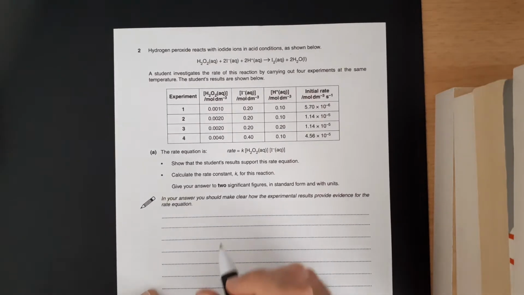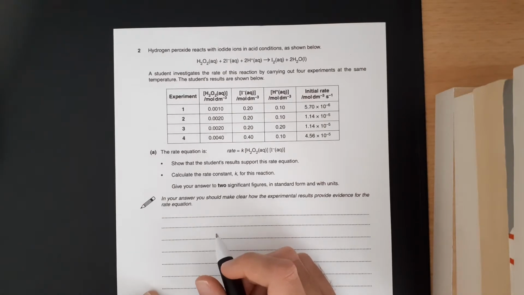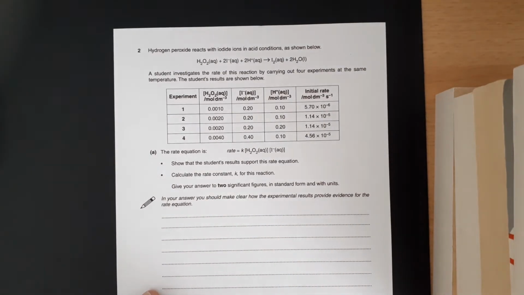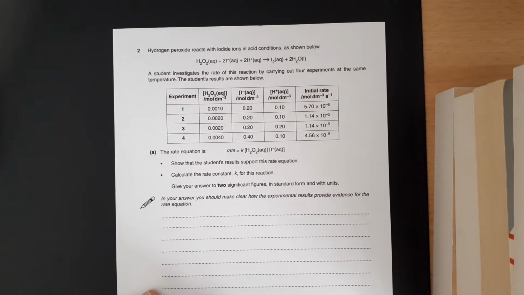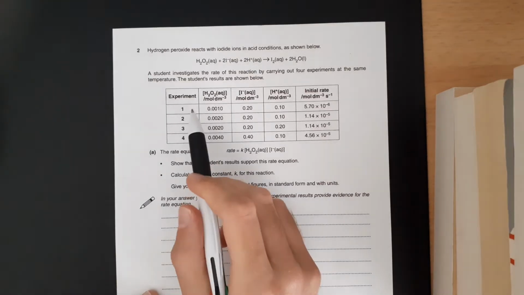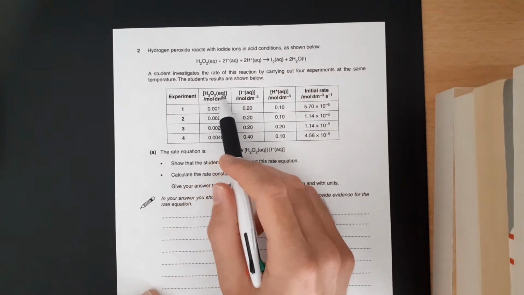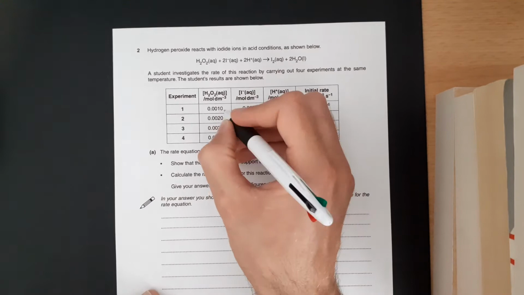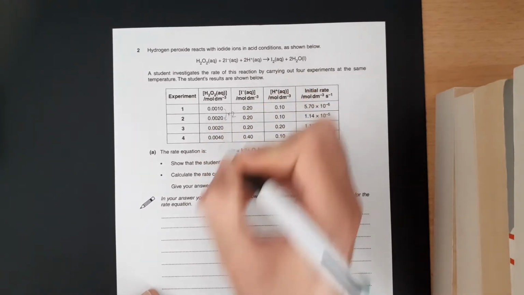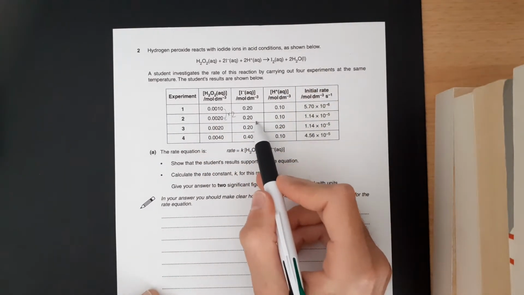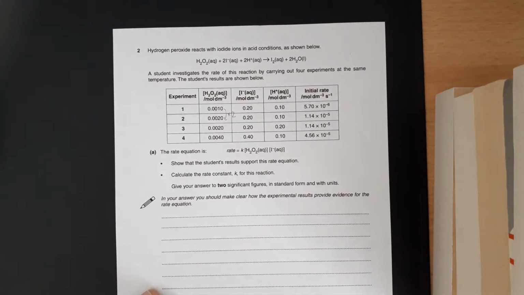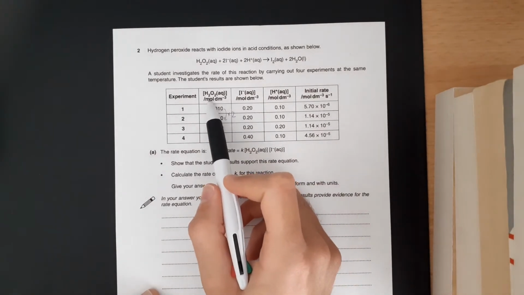So if we have a look at this table then, remember what we're always trying to do is to find experiments where the concentration of only one thing has changed. Okay, so then we can see what effect it's had on the rate. So if we have a look at experiments 1 and 2, the concentration of the hydrogen peroxide has doubled. The I minus has stayed the same and the H plus has stayed the same. Okay, so whatever change has happened to the rate is only due to the hydrogen peroxide.